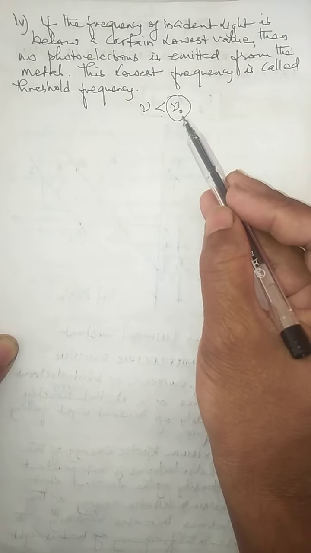That's why for the ejection of photoelectrons, the frequency must be equal to what frequency? Threshold frequency. And for the observation of the photoelectric effect, the frequency of incident light must be greater than the threshold frequency. Under the opposite condition, photoelectric emission will not take place at all.